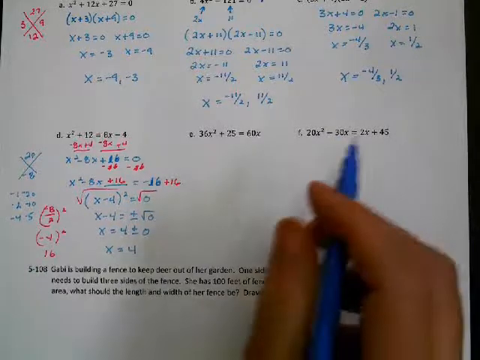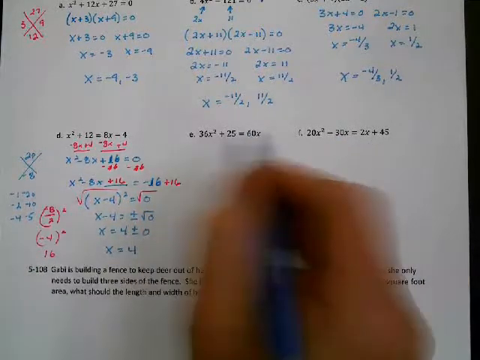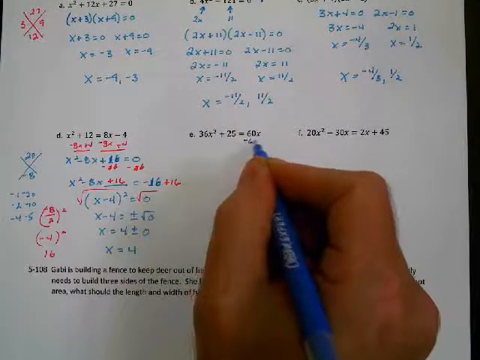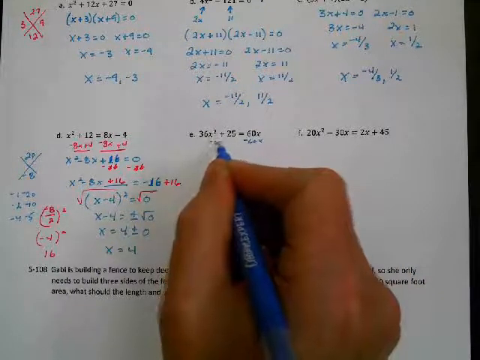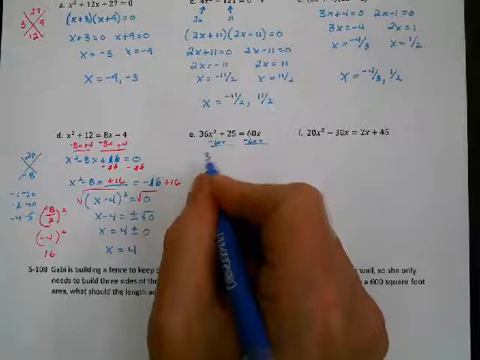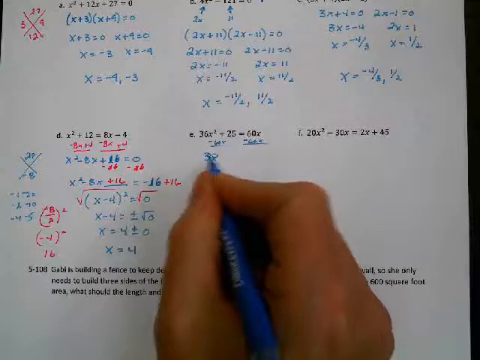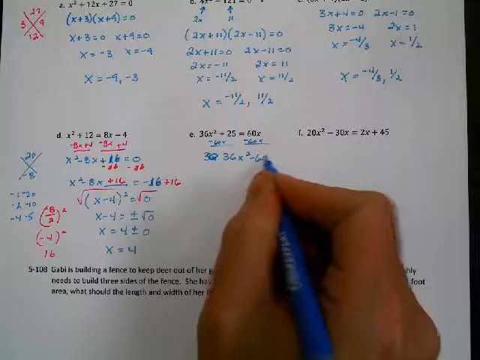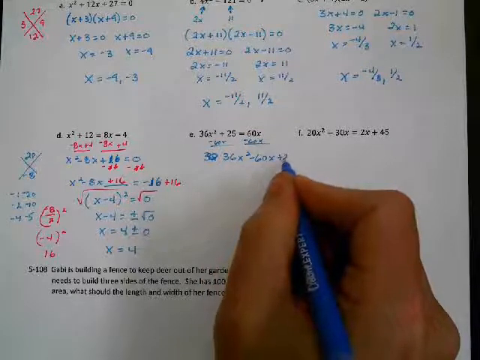Moving on. I want this to be in standard form, so I'm going to subtract 60x from both sides. So I get 36x squared minus 60x plus 25 equals 0.